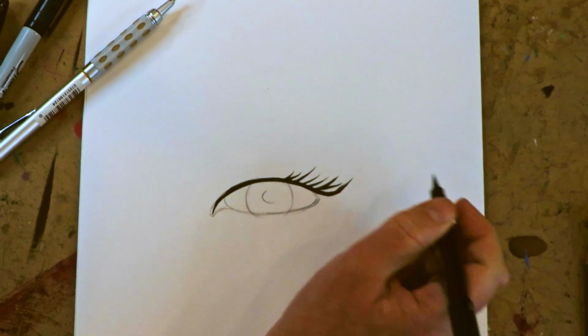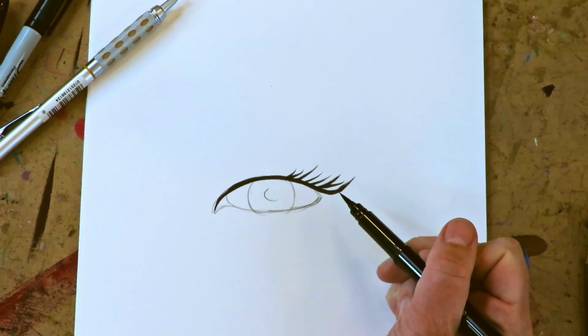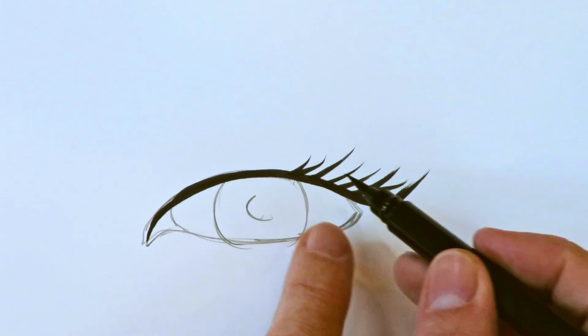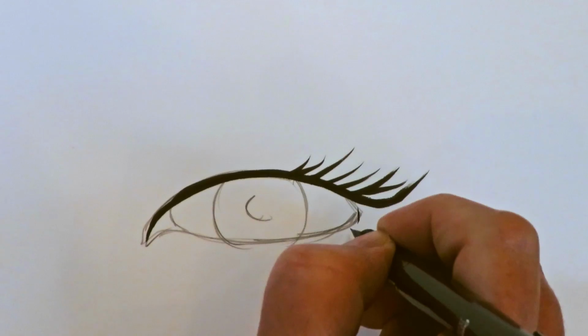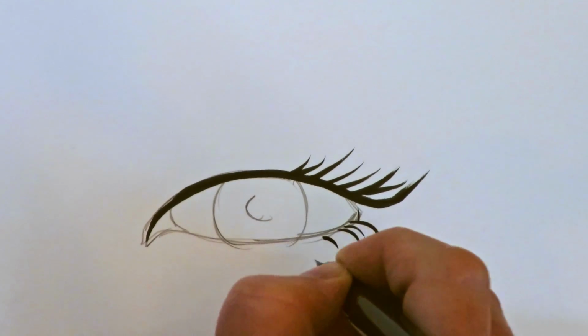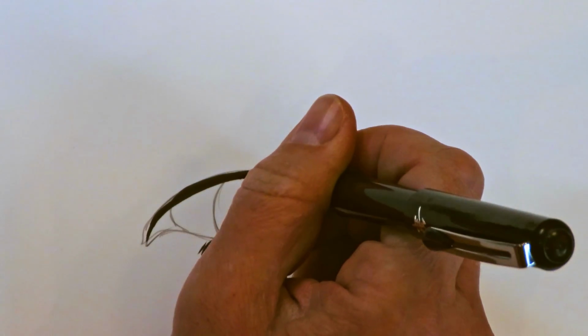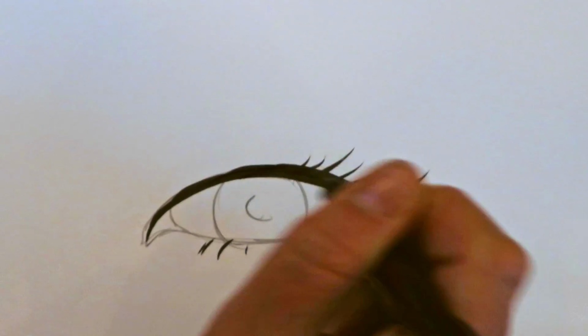Because it's a brush tip, when you do that flick, it separates really nicely and you get that same kind of lash look really, really easily. It makes really fine lines. It can make really thick lines if you put a lot of pressure on it.